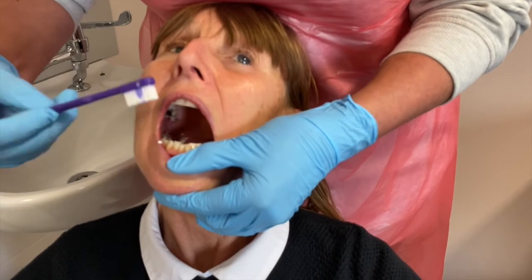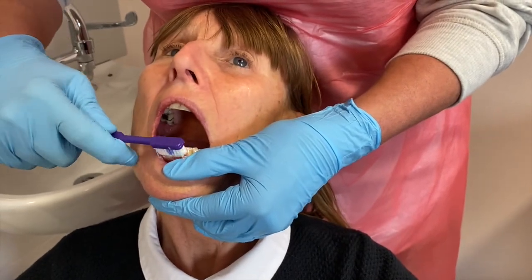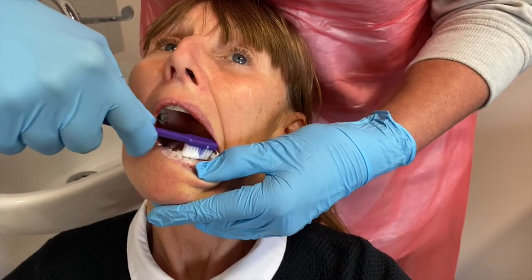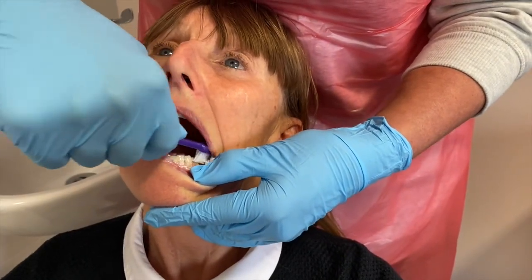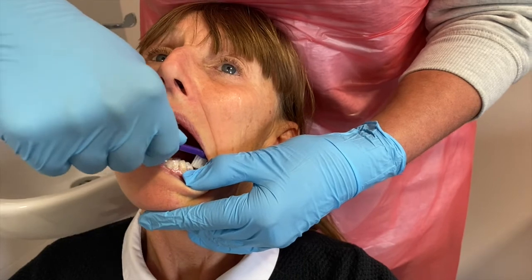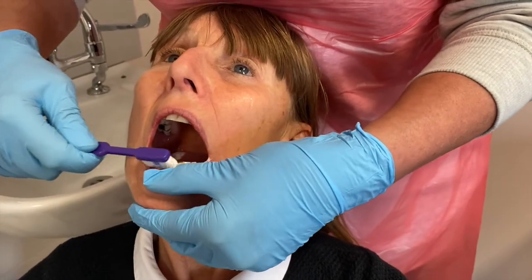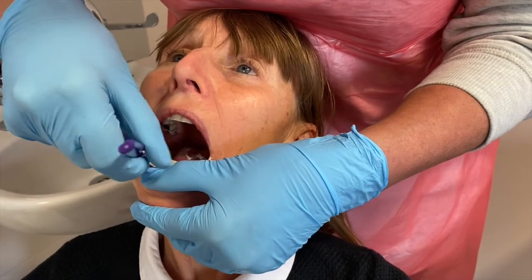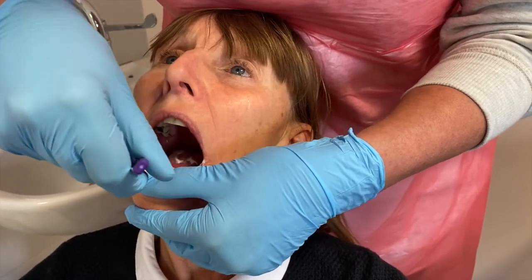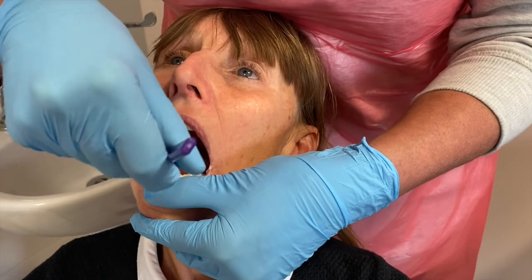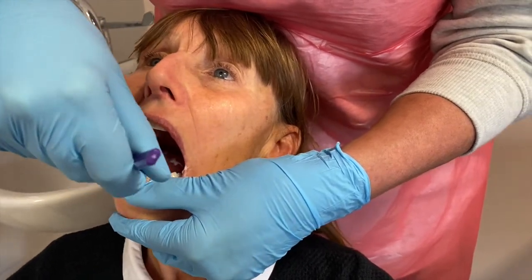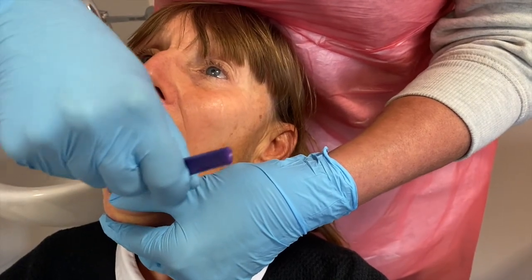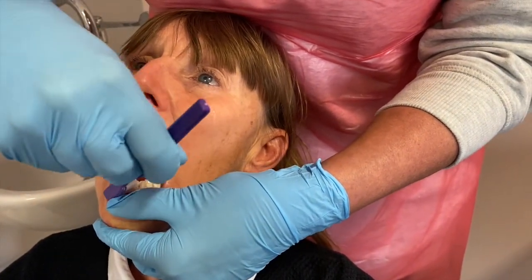Once we've done that, we're going to angle our brush and we're going to brush round and round and round in circles, working from one side all the way round, and starting and doing the other side, brushing the gums as well as the teeth. This is a better way of removing any plaque and food that may have got caught in the teeth and around the gums.